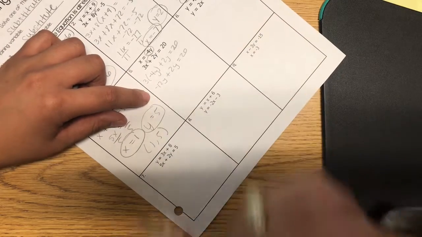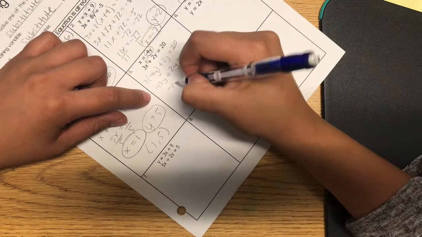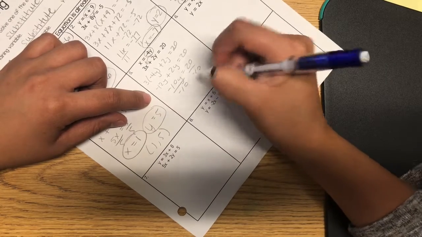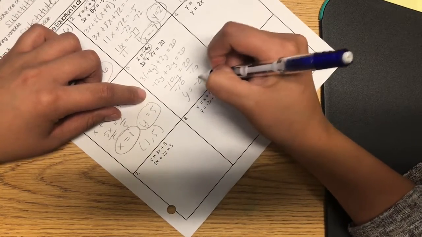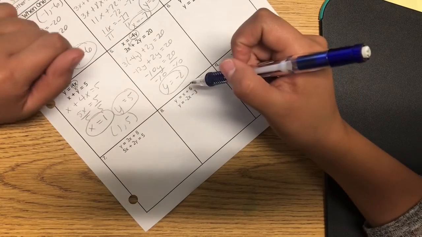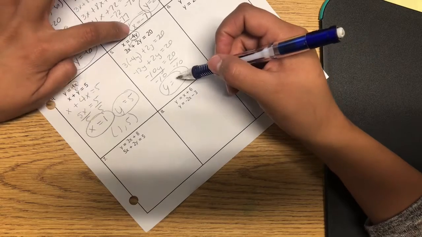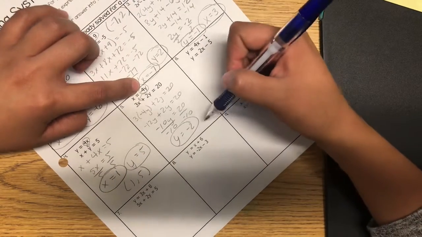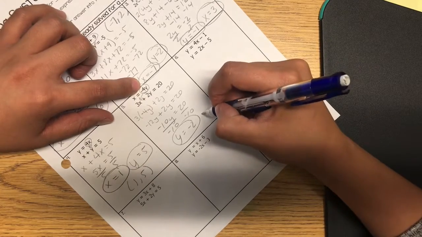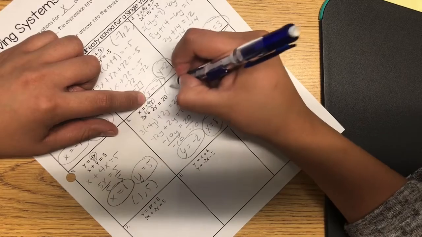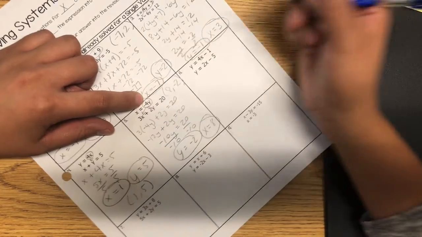And then I combine like terms. Negative 12y plus 2y is negative 10y equals 20. And then I'm going to divide by negative 10. So y equals negative 2. Again, that finds the y value, so I have to take my y value and substitute it back into one of the originals. If I substitute it into that first equation, then it's going to be negative 4 times negative 2, which is positive 8. So x equals positive 8, where my ordered pair will be 8, negative 2.